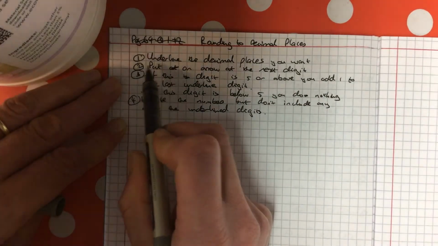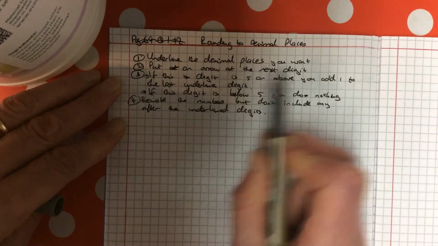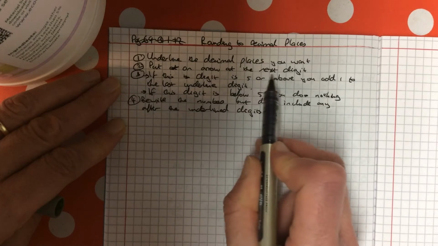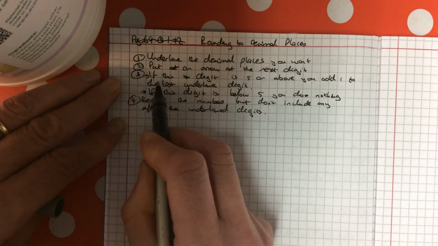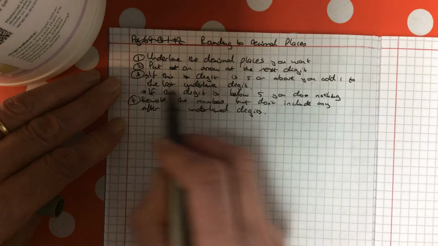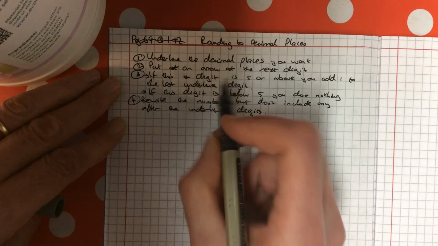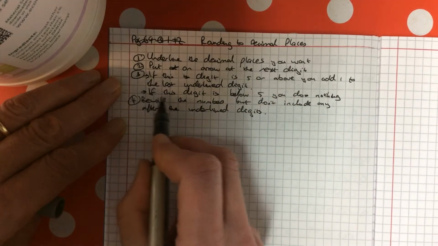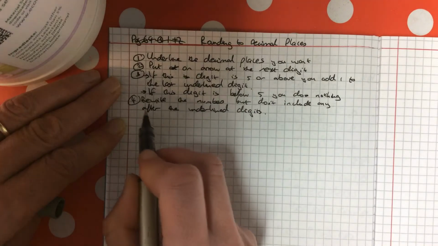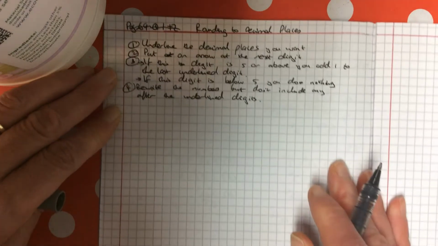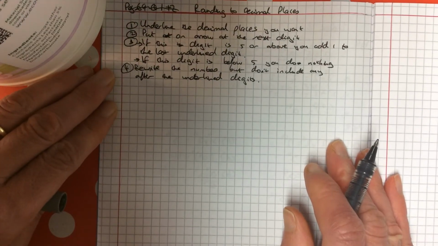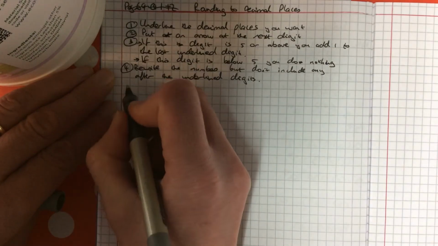So just read that out for you again. Number 1, underline the decimal places you want. Number 2, put an arrow at the next digit. Number 3, if this digit is 5 or above, you add 1 to the last underlined digit. Or if this digit is below 5, you do nothing. Number 4, rewrite the numbers, but don't include any after the underlined digits. Can you take that down in your wee books, please?